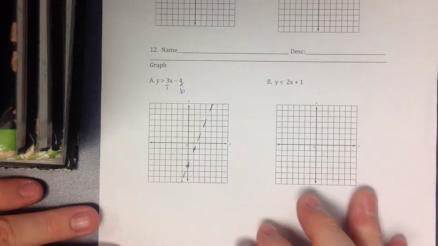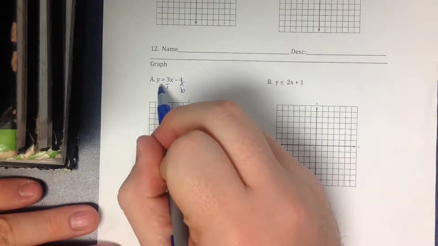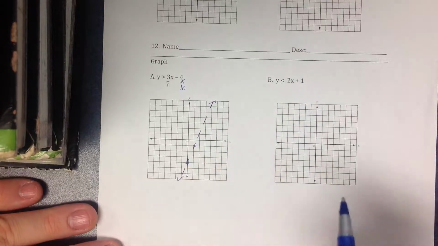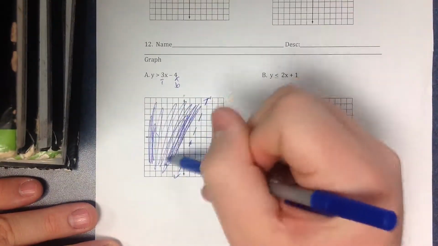Then you have to look at shading. So this is a greater than sign, so you shade above the line that you drew. So above the line that you drew would be all this area.